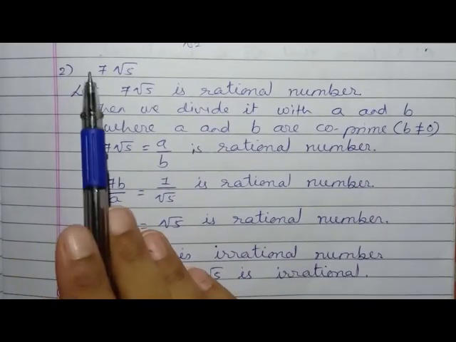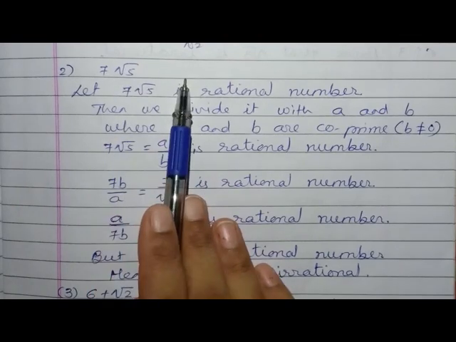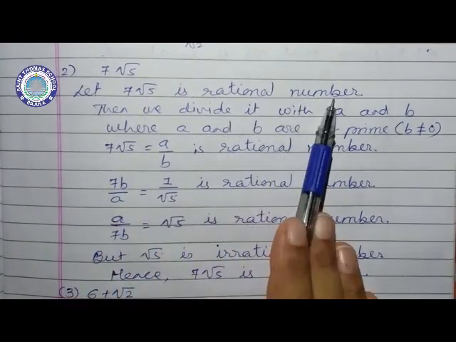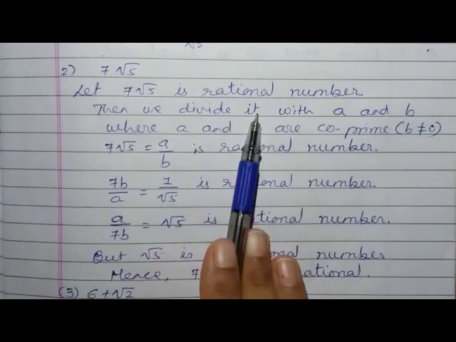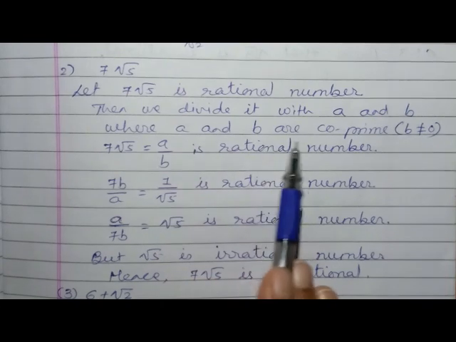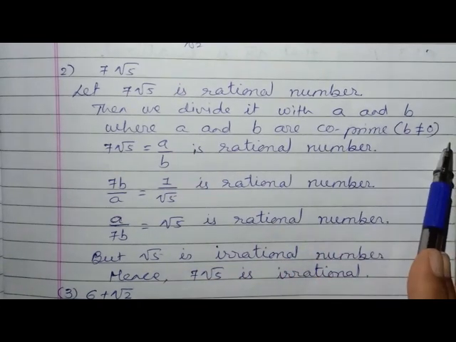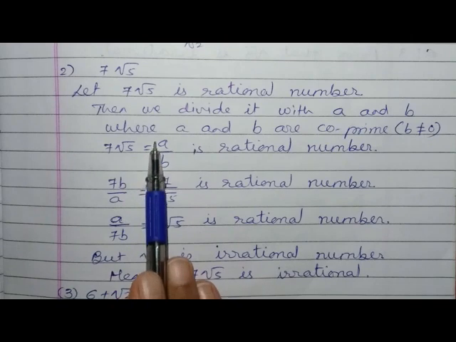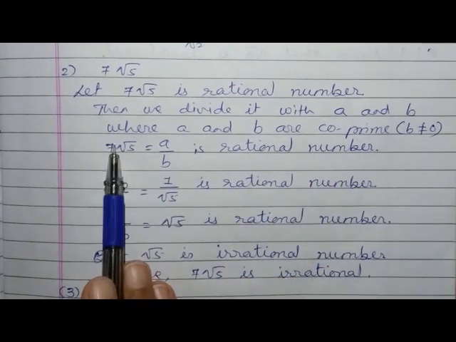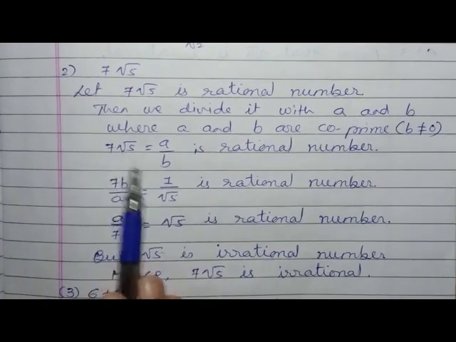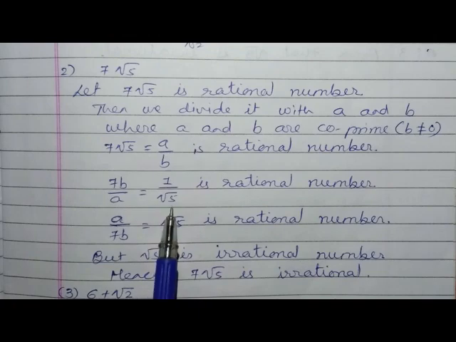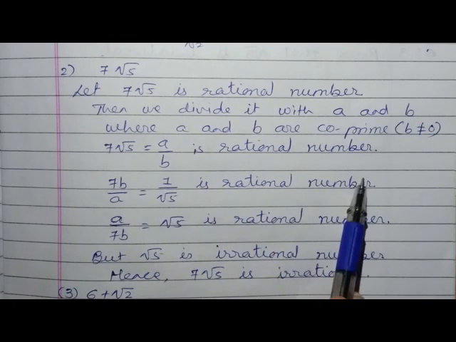Now the second one, 7 root 5 is irrational. So we assume that 7 root 5 is a rational number. Then we write it as a by b such that a and b are co-prime and b is not equal to 0. So 7 root 5 is equal to a by b, a rational number. b comes up and root 5 goes down. We can do cross multiplication. So 7b by a is equal to 1 by root 5, a rational number.